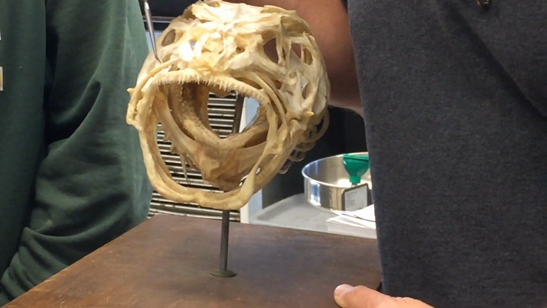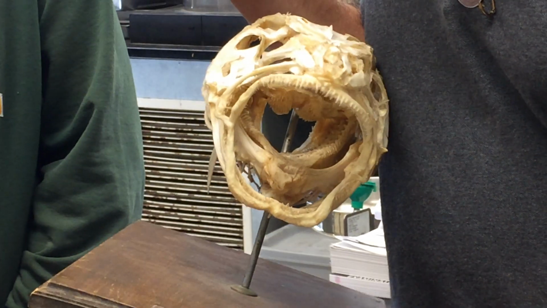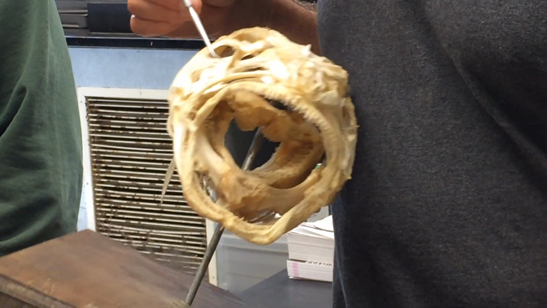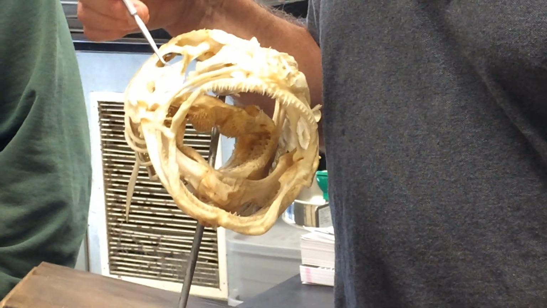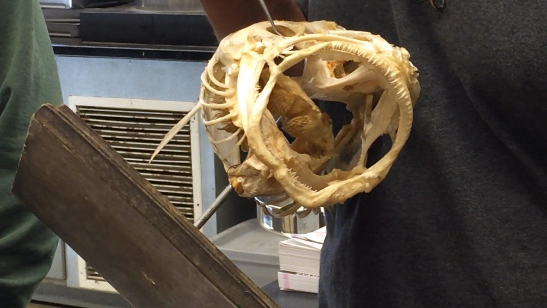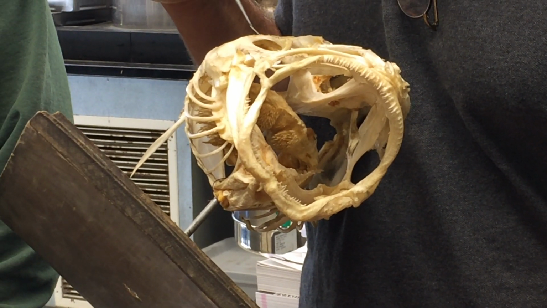And then, make sure I'm going down my list, right behind them here, this bone here is the hyomandibular. Sorry, I'm just outlining it to you guys. Yeah, that's right.